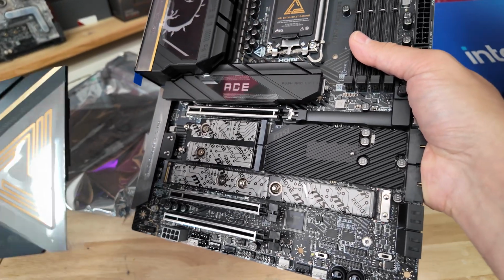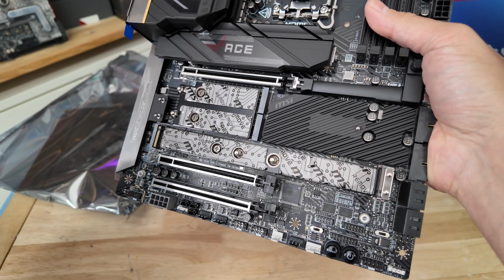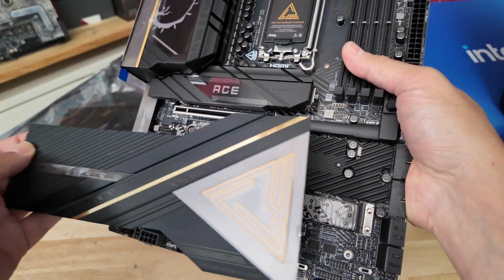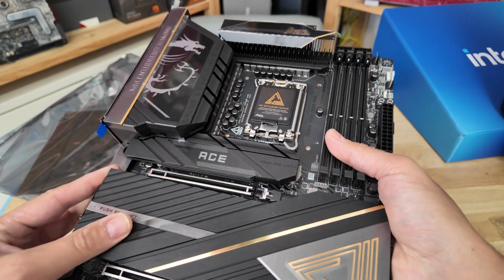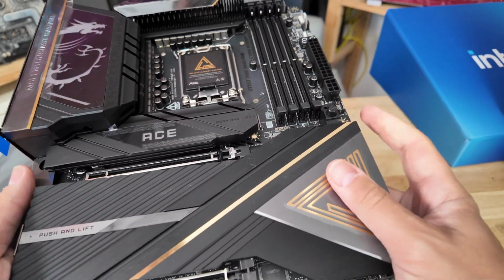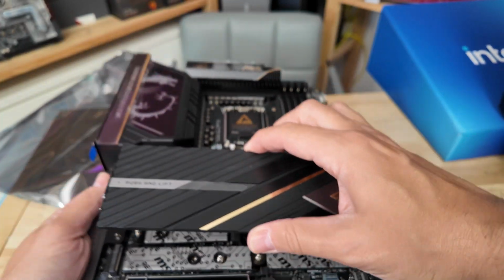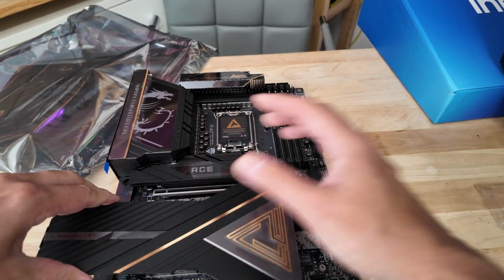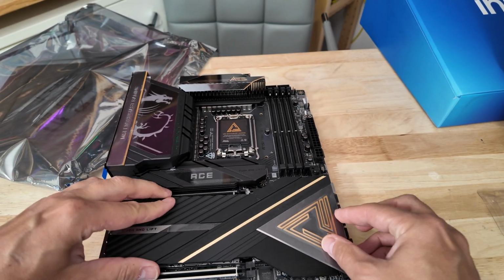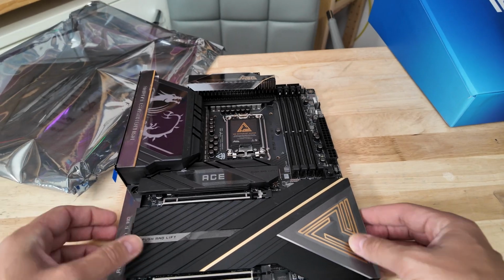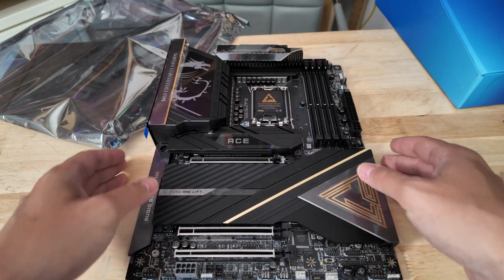So massive heatsink here. So whether you're using PCI Express 4 or PCI Express 5 SSDs, this thing will undoubtedly have what it takes to cool them. And on both sides of the SSD as well. The only trouble I had with this one is finding out where to actually secure things, but oh, there we go. It's a lot simpler than I thought it was.